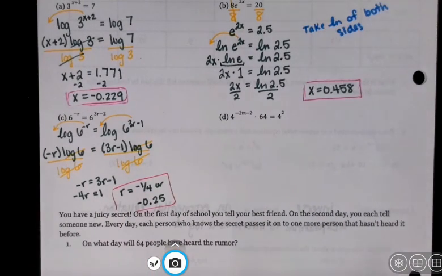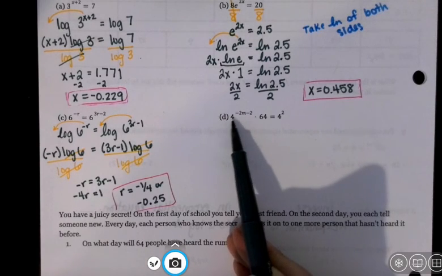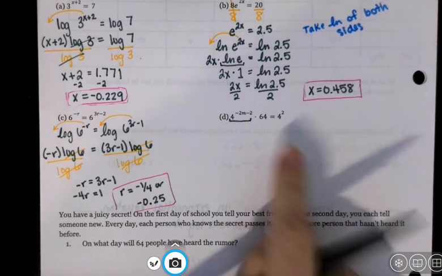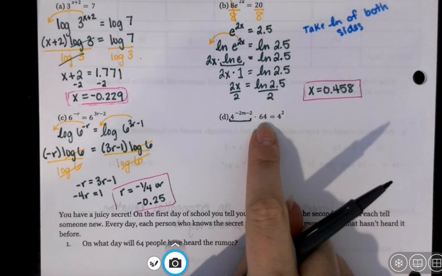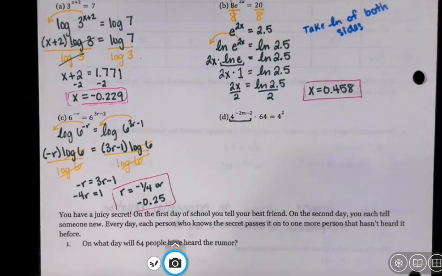For D, my variable is in the exponent on this 4, and so I have to get this isolated, which means I have to get rid of 64. So I would start by dividing both sides by 64, and then I can move on to taking the log or natural log of both sides. But I'll leave that one for you to do.